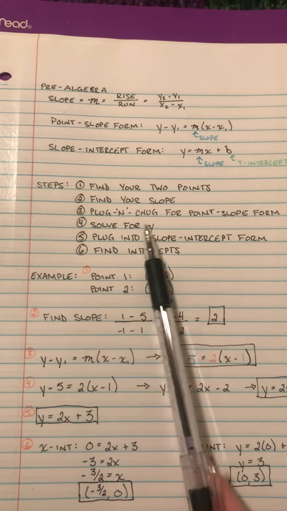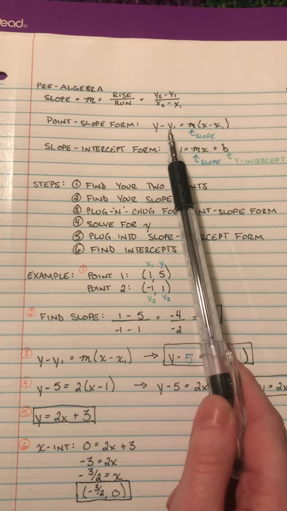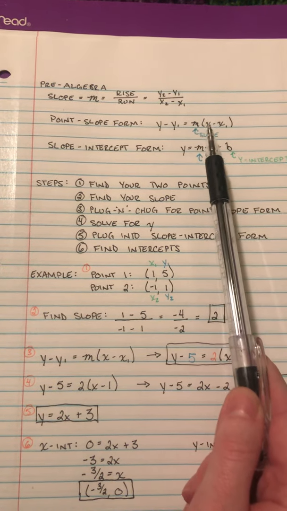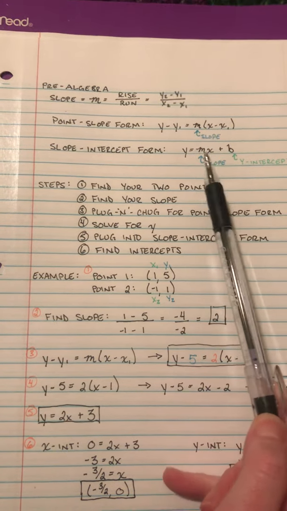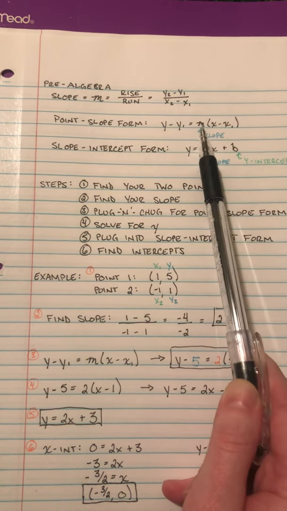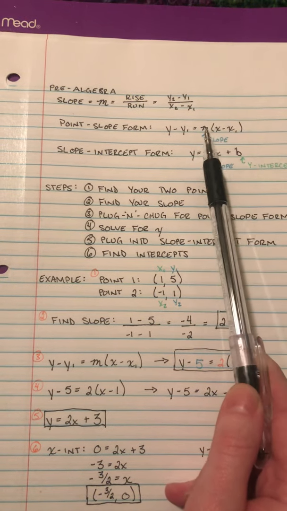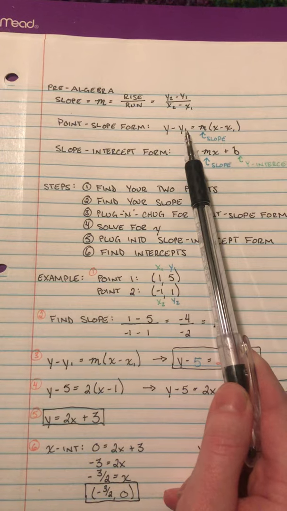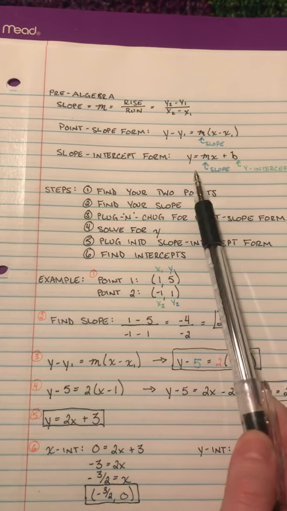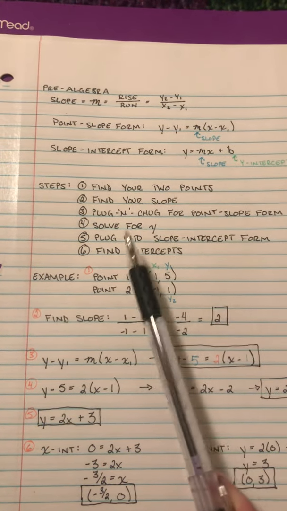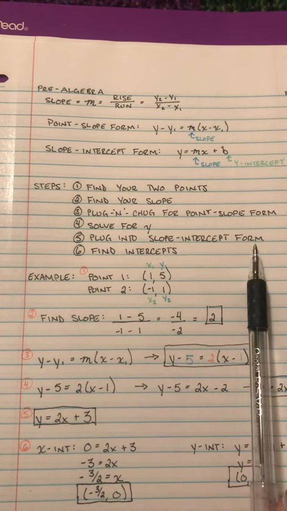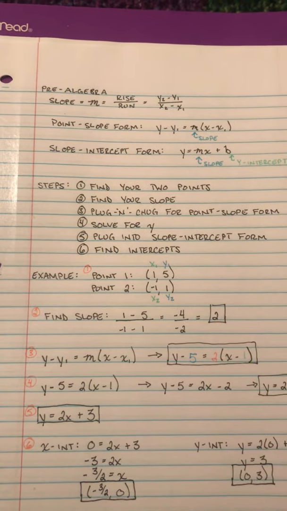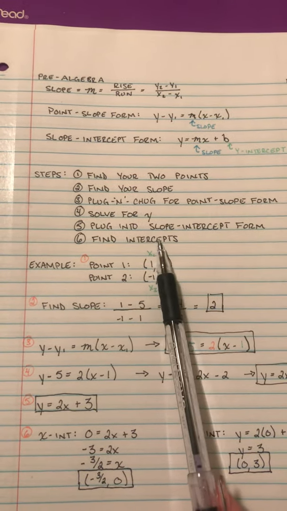Next part is you're going to solve for y. What that means is when you plug in your point, you're going to distribute your m here, so you'll have that mx part, then you'll have m times your x1 equals y minus y1, which is whatever the y point was, and then you'll just solve it so it looks like that. Yay! Plug into slope-intercept form. Well, once you solve for y, you've got slope-intercept form. Done.